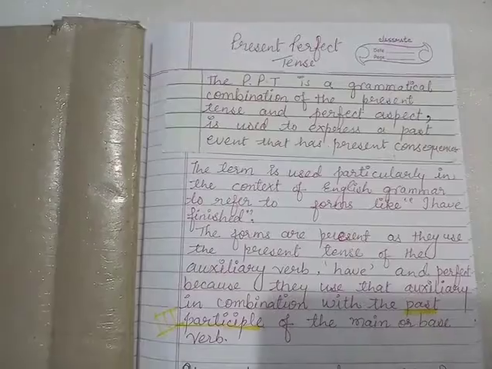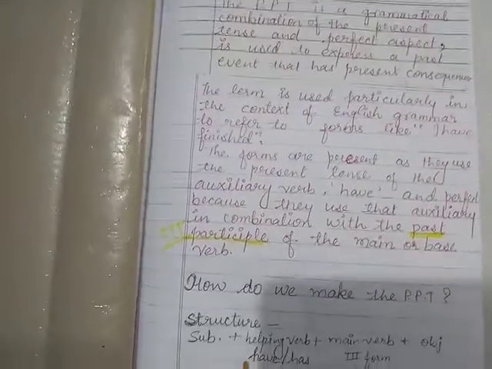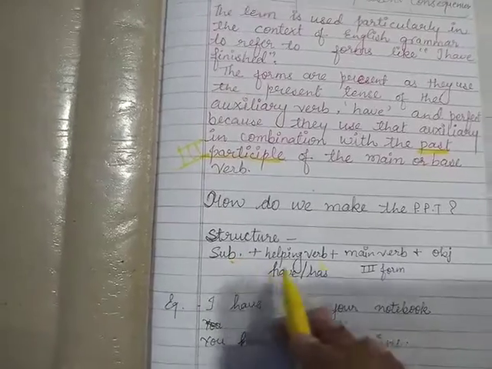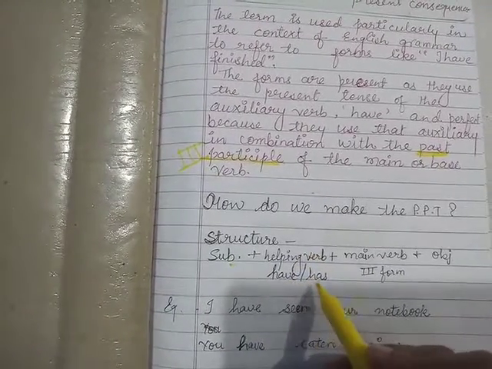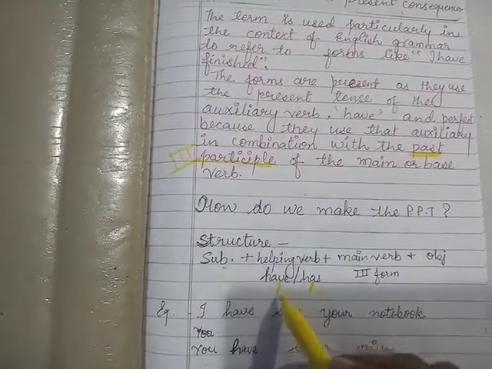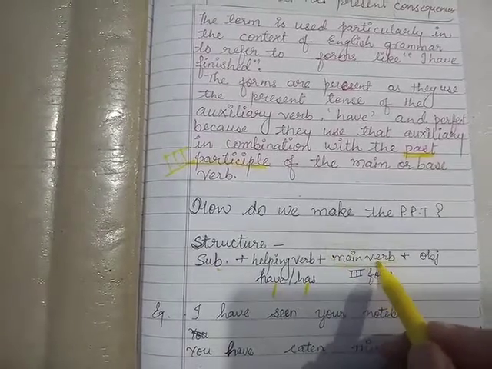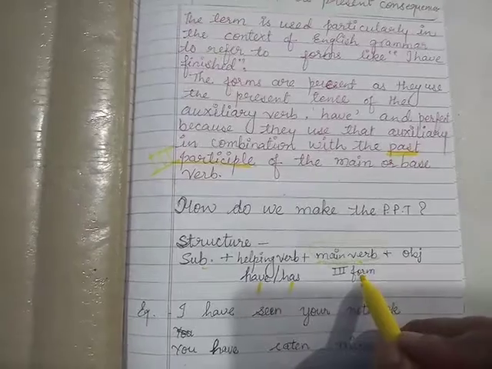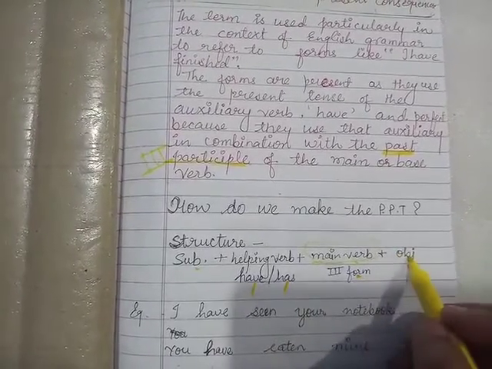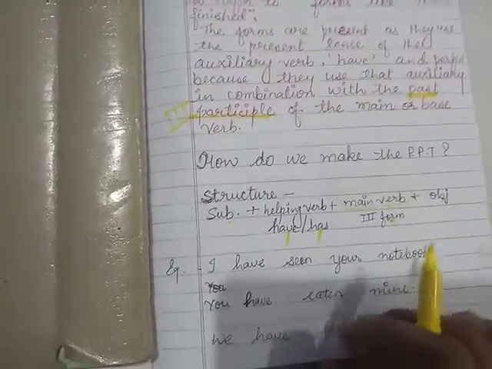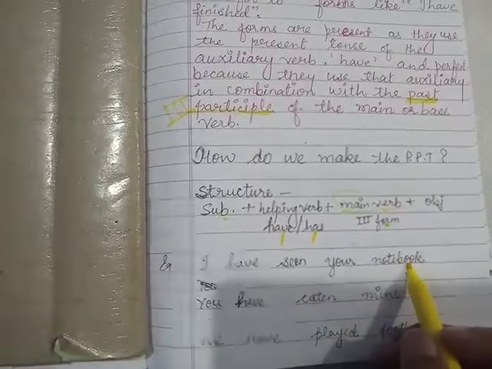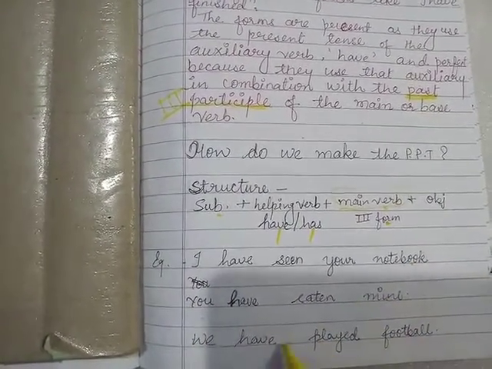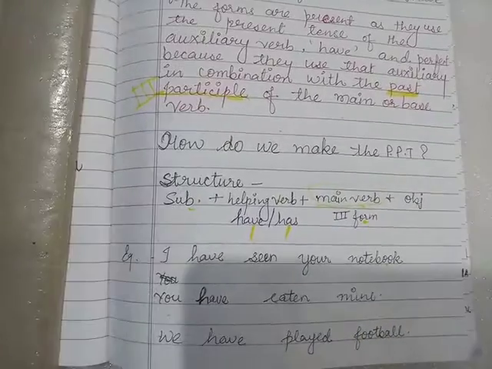So let's see how do we make the present perfect tense. The structure goes like this: subject, the helping verb, with singular has, with plural have, main verb is the base verb, the third form of the base verb. Third form I told you already, the past participle form, and the object. The example here goes: I have seen your notebook. You have eaten mine. We have played football.